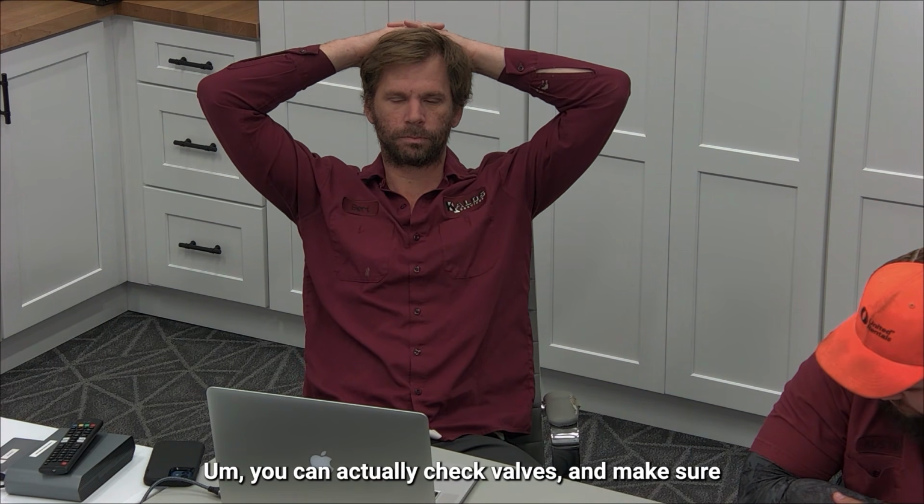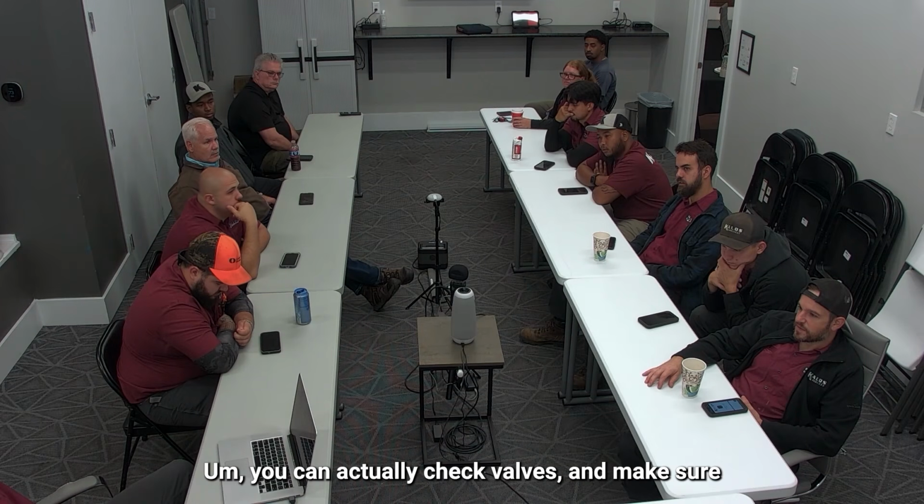You have the possibility of water flow issues in the piping or in the valves themselves. What's another way we can diagnose a water flow issue? You can actually check valves and make sure everything's pointing the right way. Okay, so checking valves, making sure everything's pointing the right way. Yeah, so you'll need to understand how the water flow should be going and how the valve should be turned.